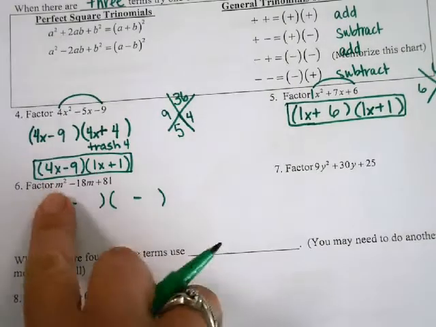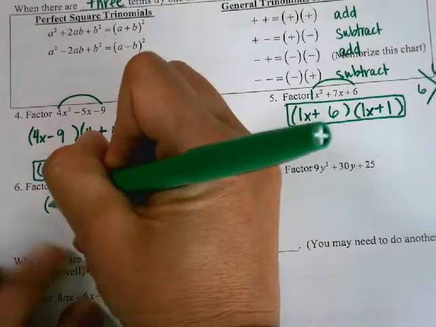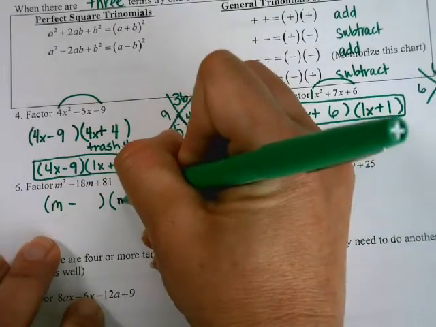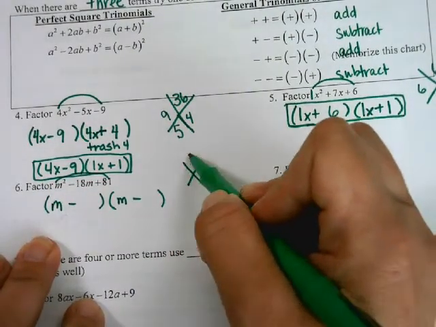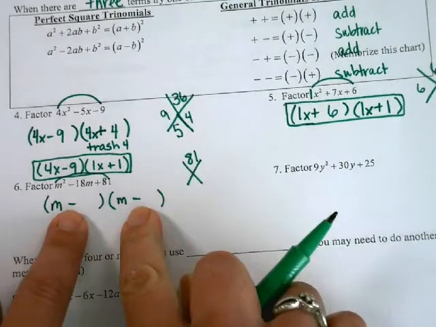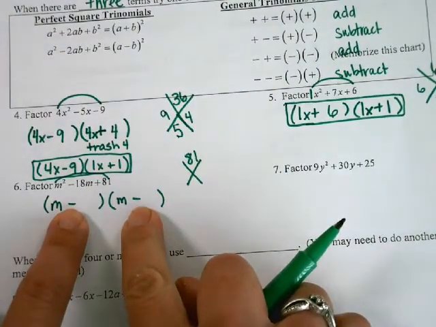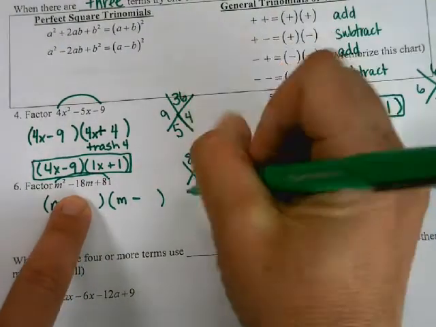All right. I'm gonna put a 1m. If you don't want the 1 there, you don't have to. 1 times 81 is 81. So now I need two numbers that multiply to 81. These signs are now the same, so they're gonna add to give me 18.